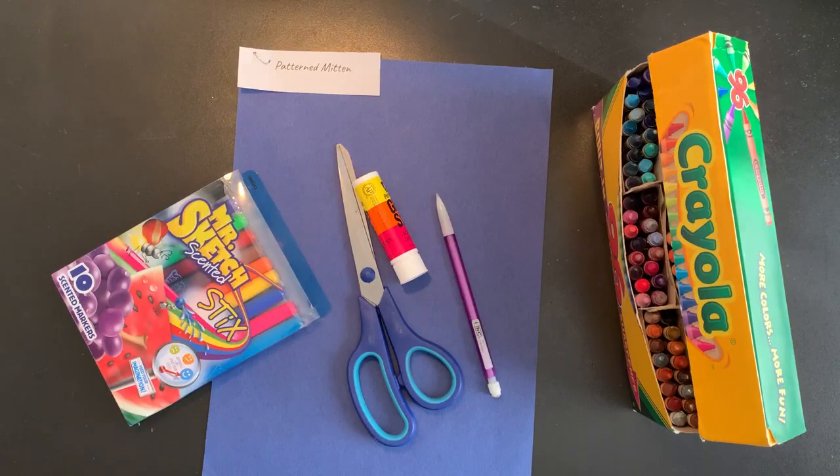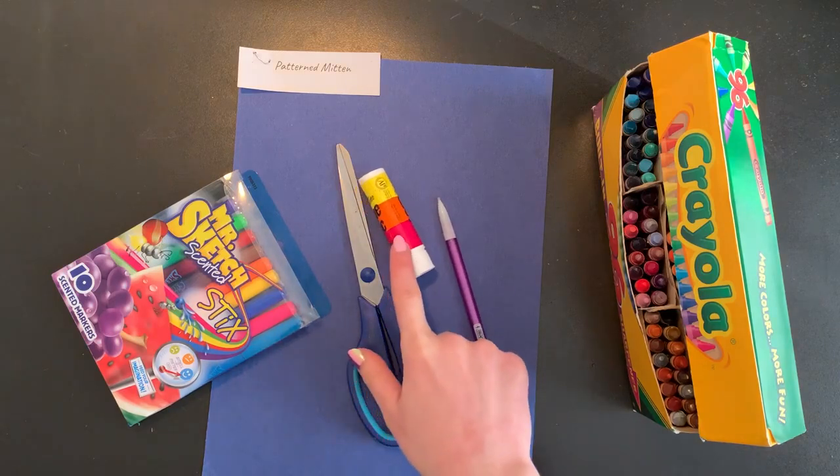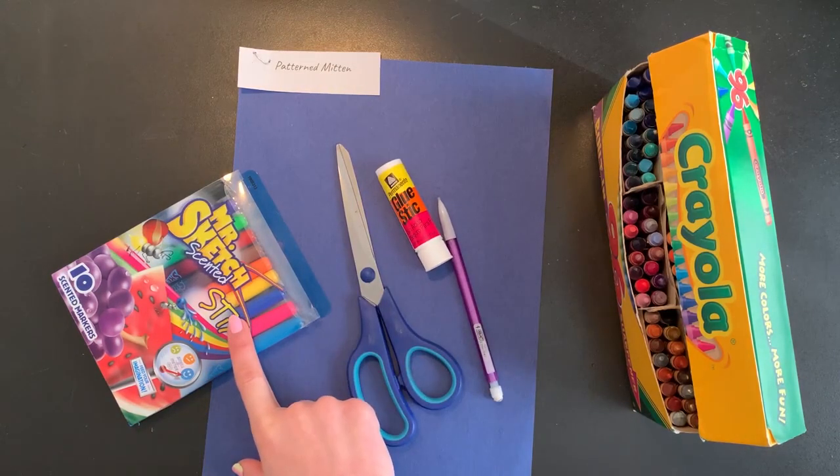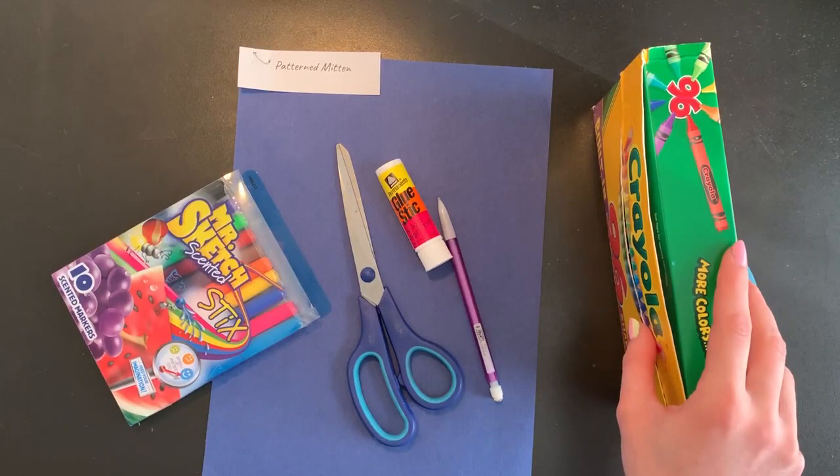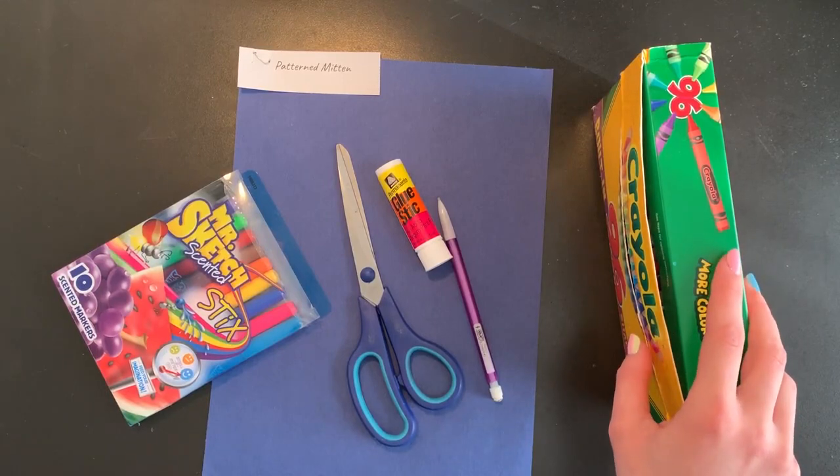Today we're going to create a patterned kite. What you'll be needing today is a pencil, a glue stick, a scissor, some markers or some other material you can use to trace your picture, and something to color your picture in. I have some crayons here, but you can use whatever you have at home.